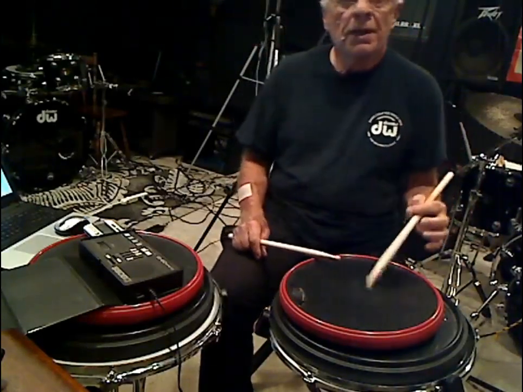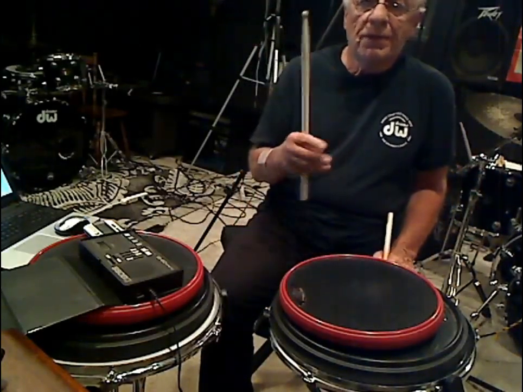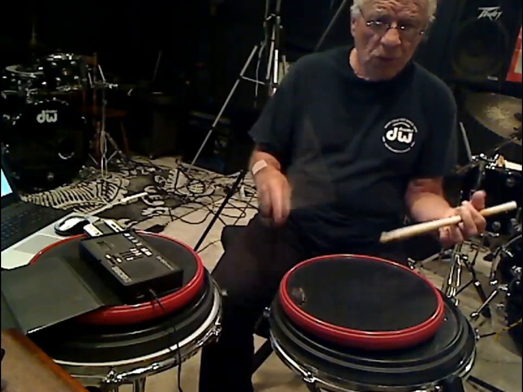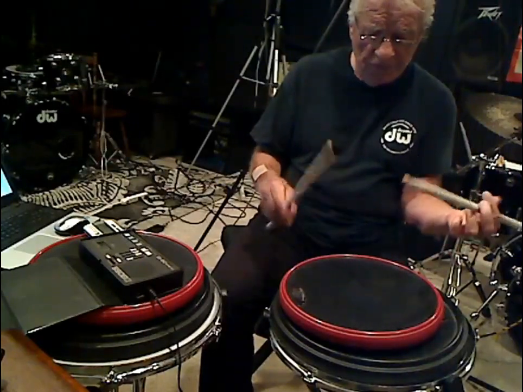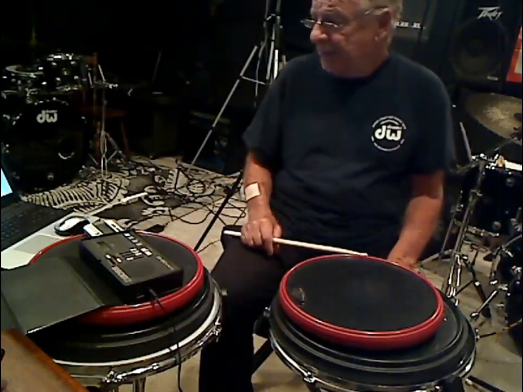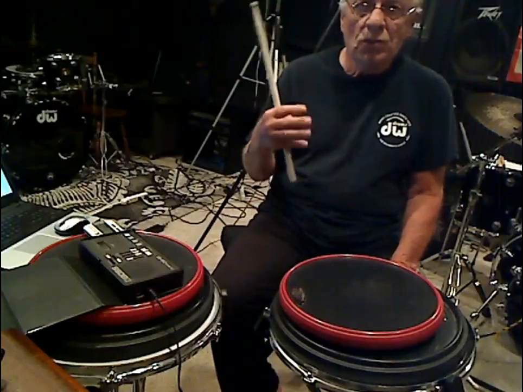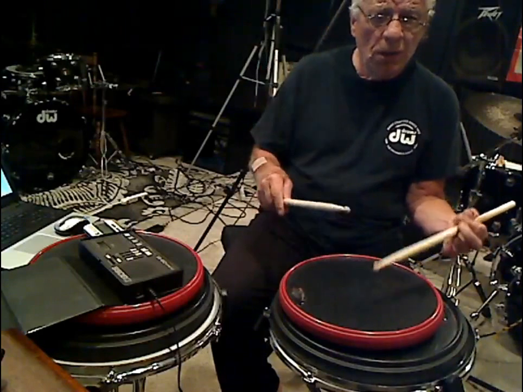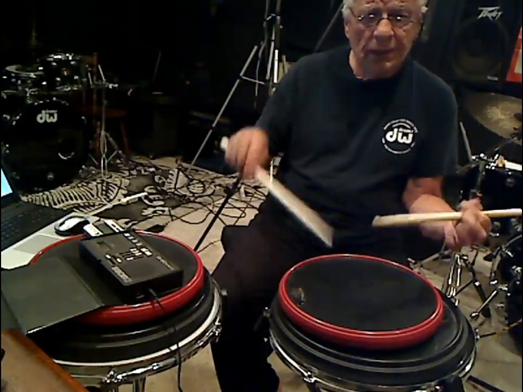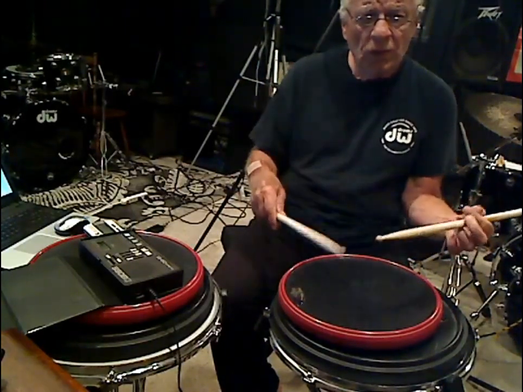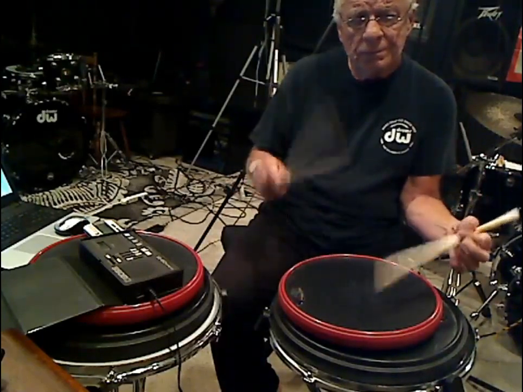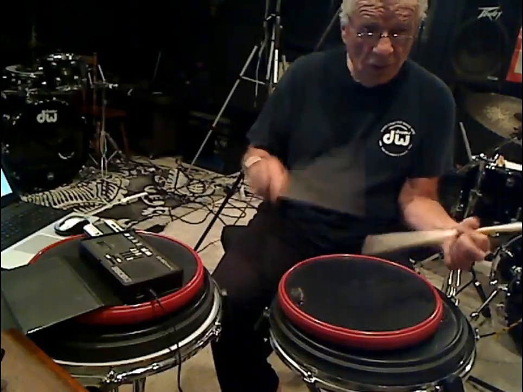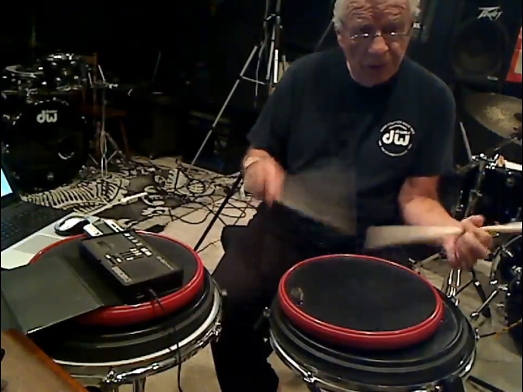Okay, so now we're going to play. If I look at the Stick Control book, I'm going to reference the first line, which is 1 and 2 and 3 and 4 and. I eliminate the lefts and reference all the rights on 1, 2, 3, 4. So if I'm playing this, 1, 2, and 3 and 4 and 2, 3, 4, 1, 2, 3, 4.